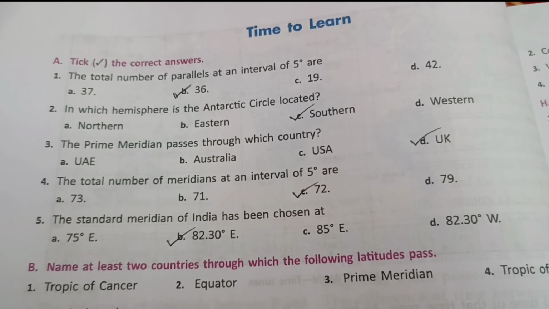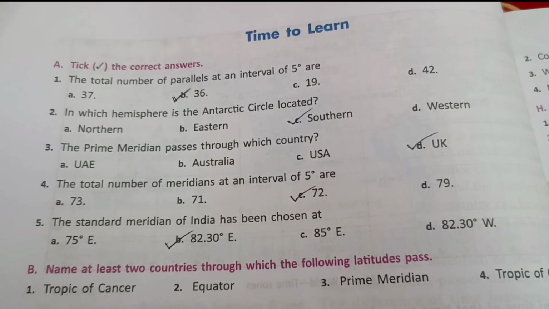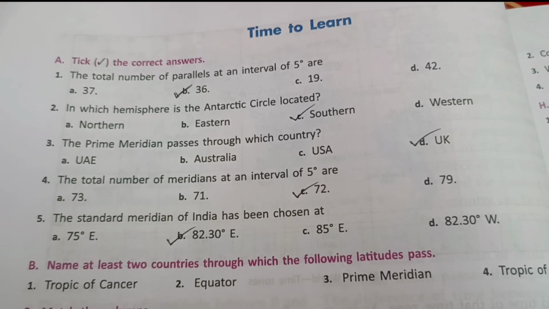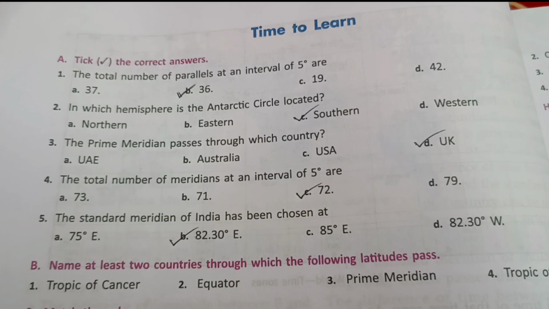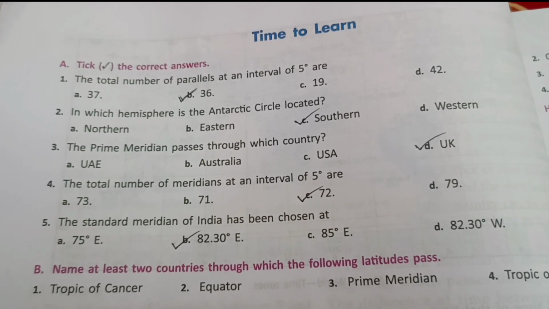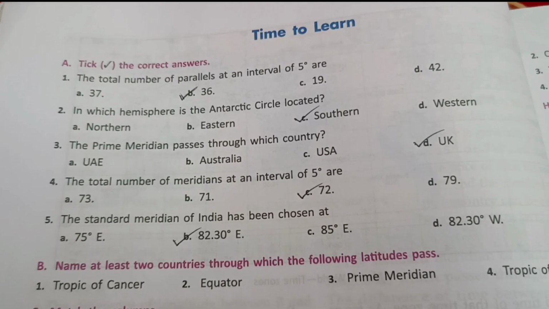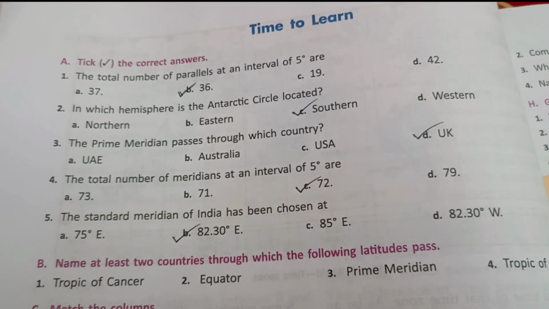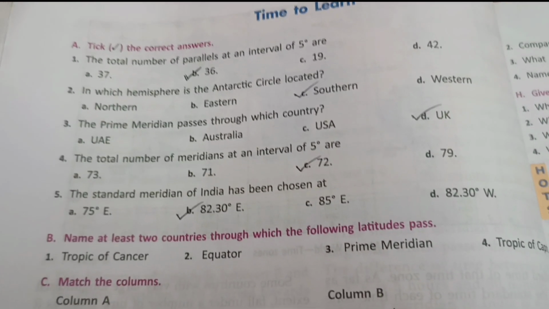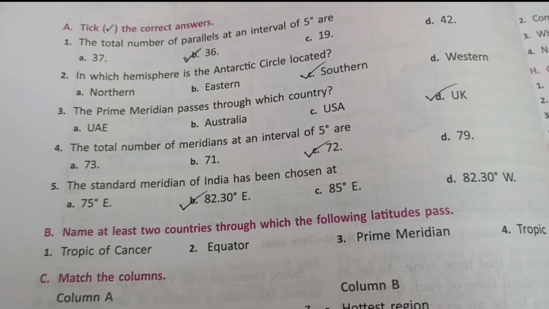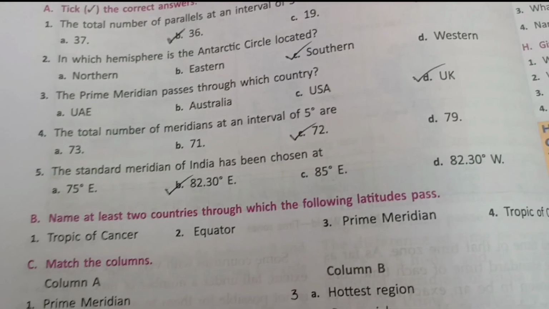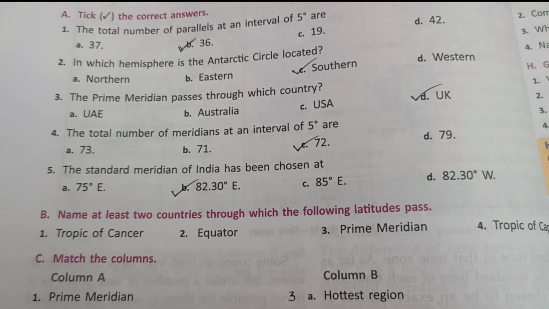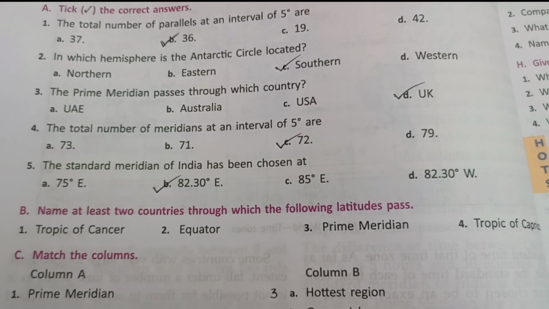Number 3. The prime meridian passes through which country? Answer is number D, UK. Number 4. The total number of meridians at an interval of 5 degree are. Answer is number C, 72. Number 5. The standard meridian of India has been chosen at. Answer is number B, 82.30 degree east.